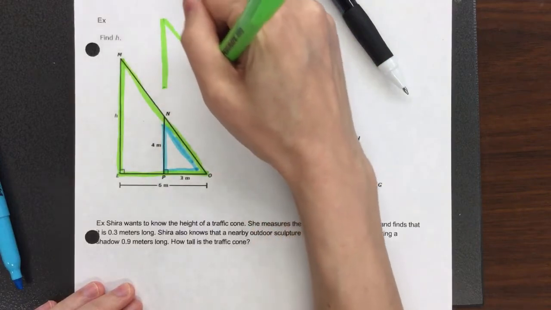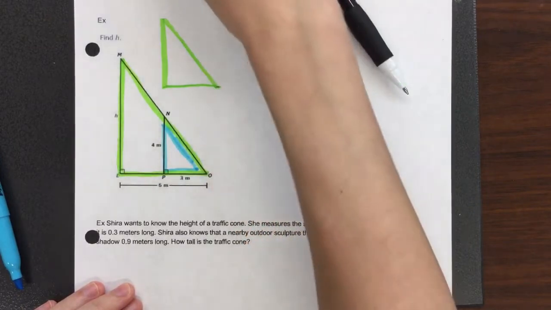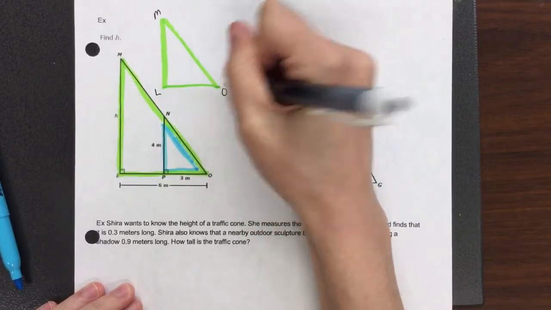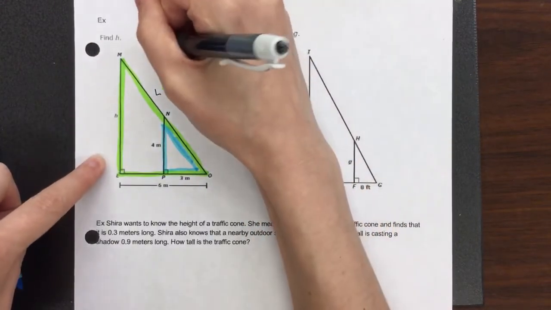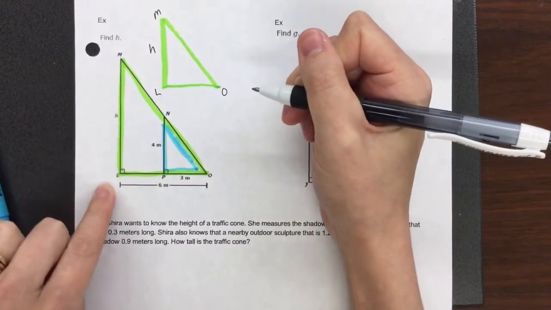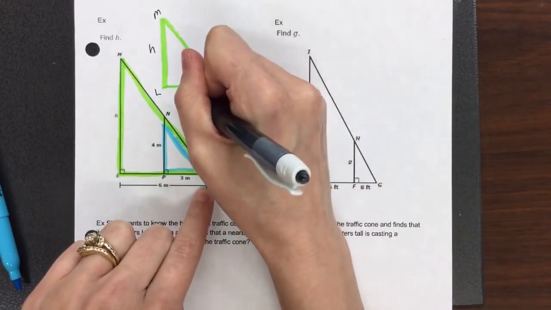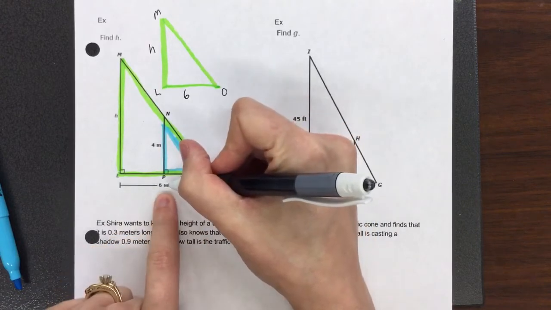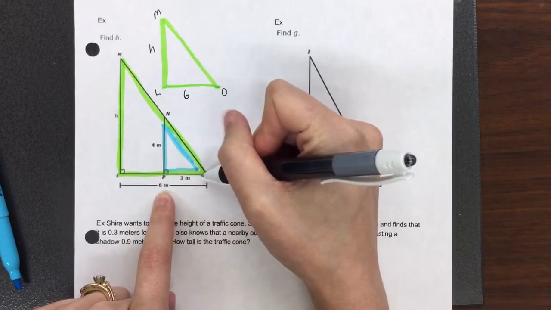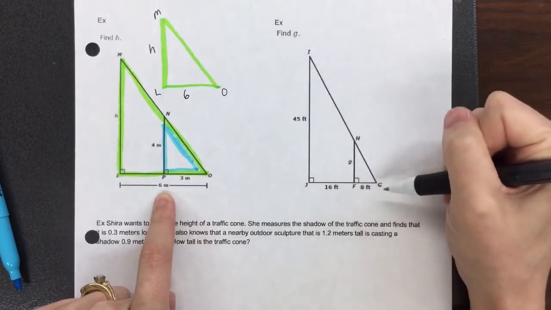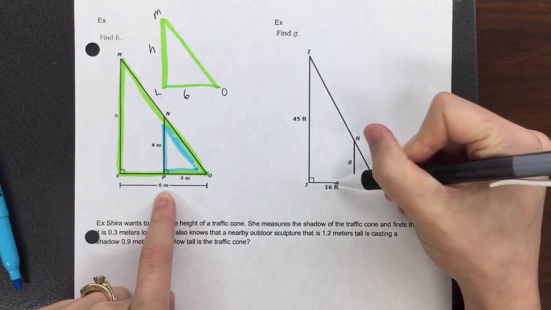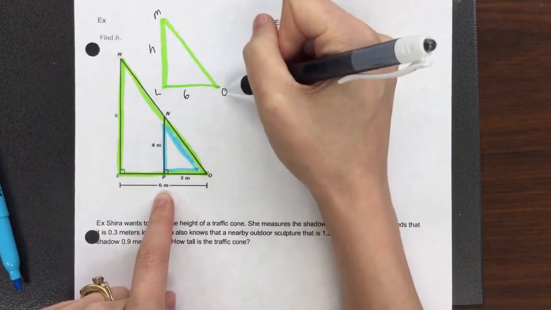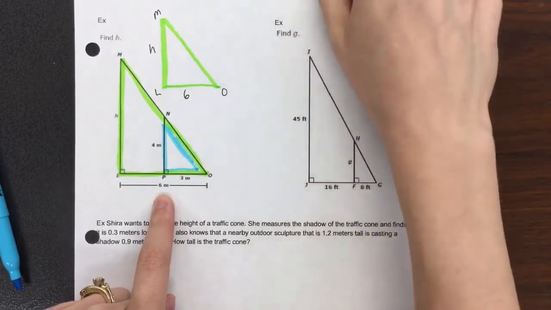So if we do that, we've got our big triangle, and it's MLO. If we're looking at ML, it has a value of H. If we're looking at LO, it has a value of 6. Now with this, you have to be careful. This one was a really nice problem. They told you exactly how big LO is, but if you had a problem like this one, you would have to do 8 plus 16 to get that whole length there. And then they don't give us any information for MO.